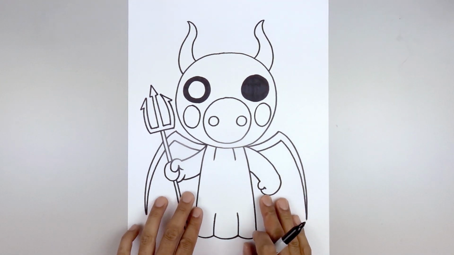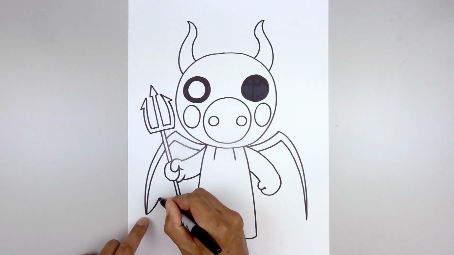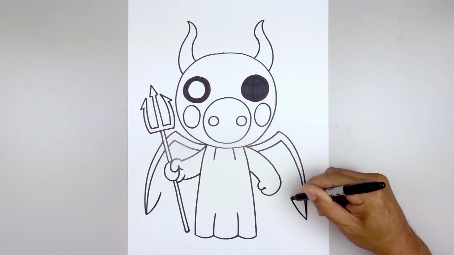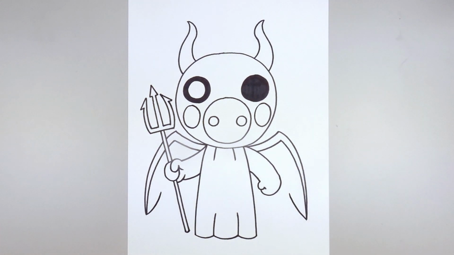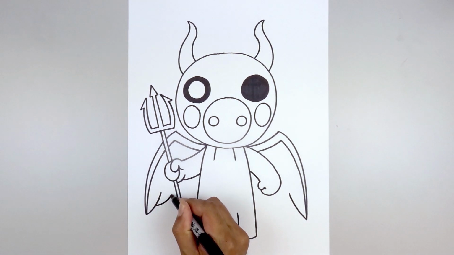Now we're going to add a simple feather texture around the bottom edge of the wing. Let's start on the left side, curve in, and then bend that up. Let's do the same thing on the right. Coming in and then up. Now halfway along this curve, we're going to do that again. Coming in and then up.